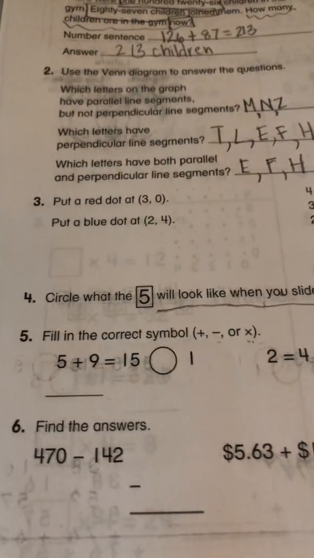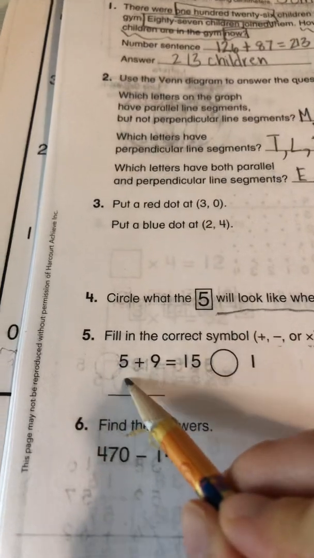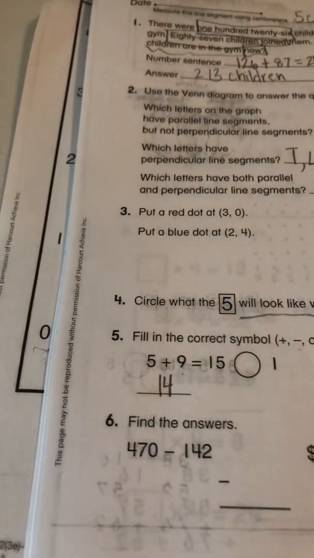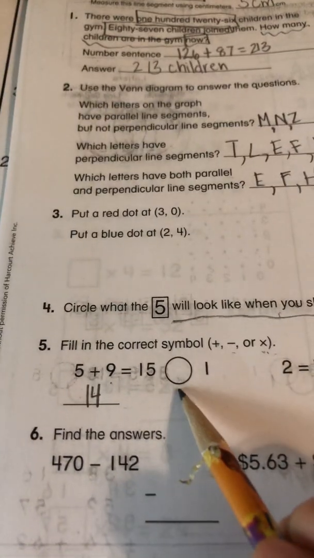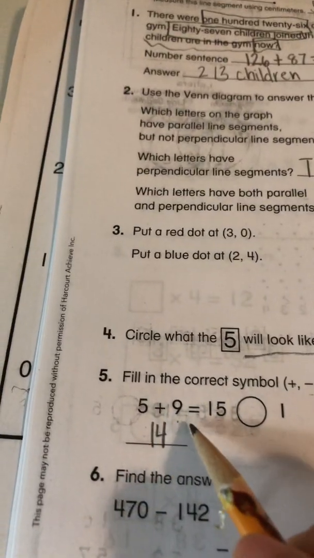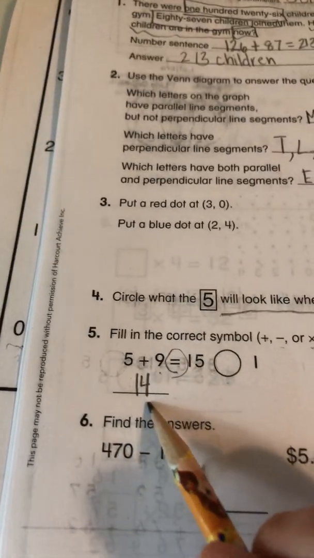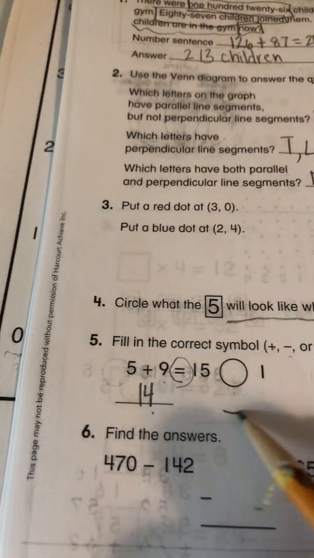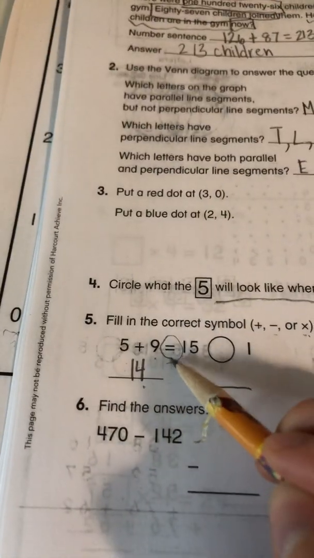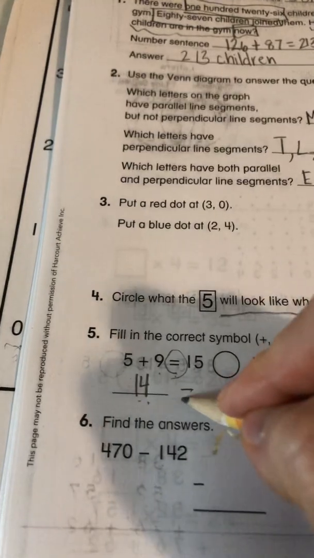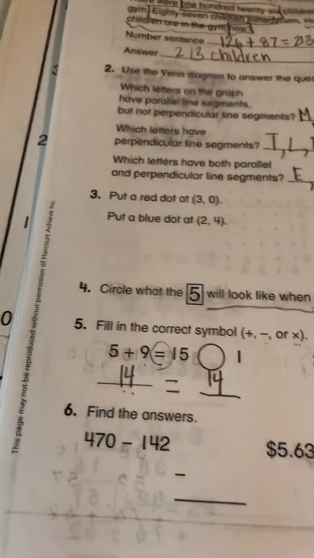Okay, fill in the correct symbol. Are we adding, subtracting, or are we multiplying? Okay, first we have to figure out what is 5 plus 9. That's 14. And we want to get 14, remember, because we have this equal sign here. So we want what's called a balanced equation. So we want the same answer on this line as we do over here. We want our equation to be equal to each other, to be balanced. So 14 is equal to 14 is what we're basically saying.